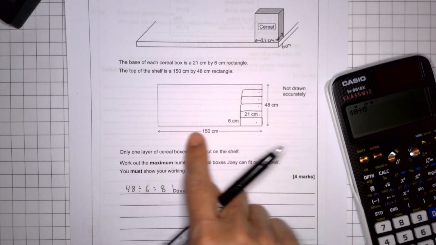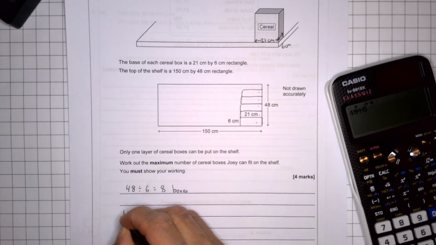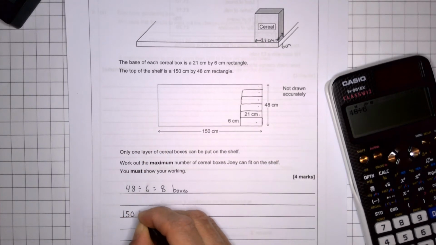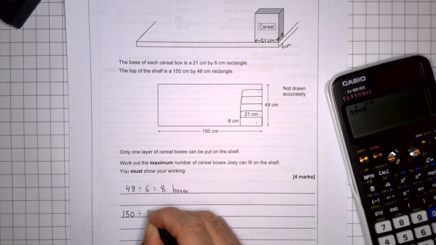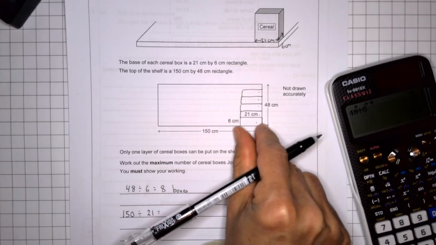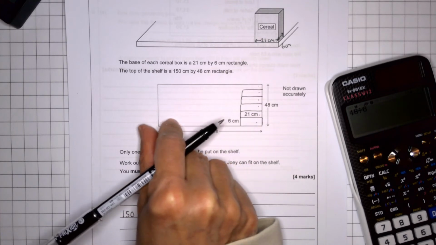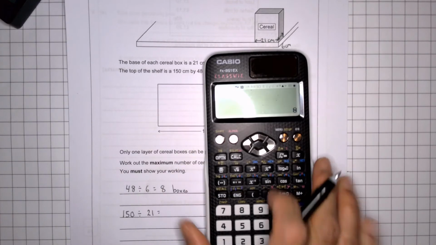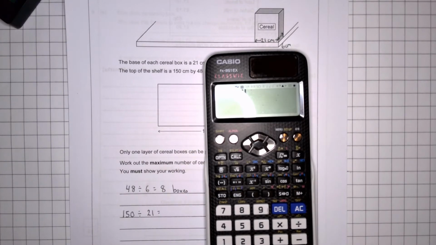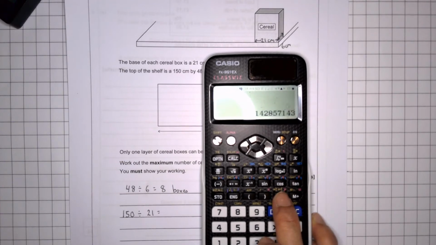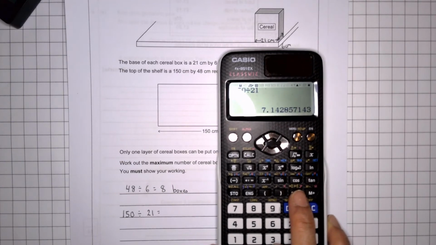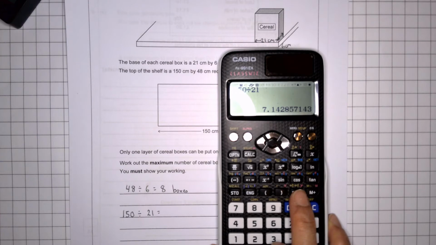Now we want to find out how many fit in this direction. So we have a total width of 150 centimeters and we're going to split it into 21s, because we want to find out how many of those 21s fit along in that direction. Okay, so 150 divided by 21 gives a fraction, and when I convert it to a decimal it comes out to 7.14 etc.